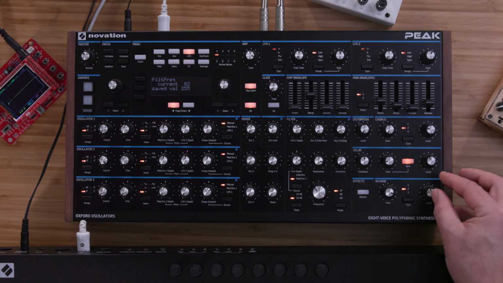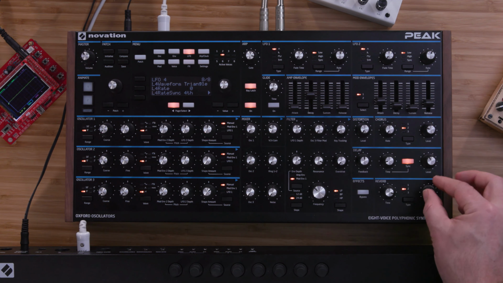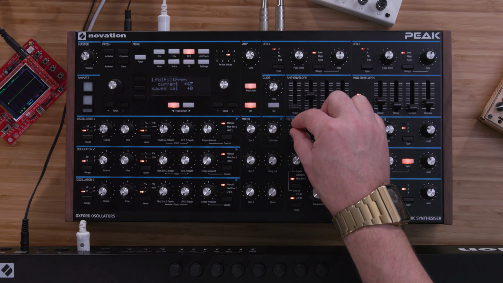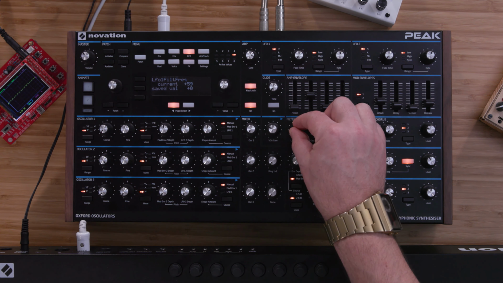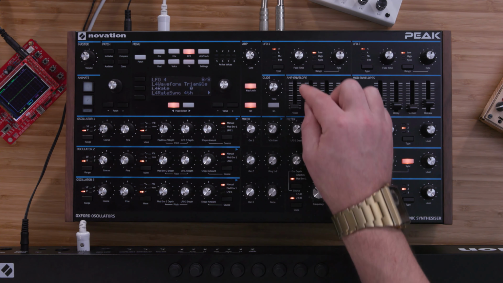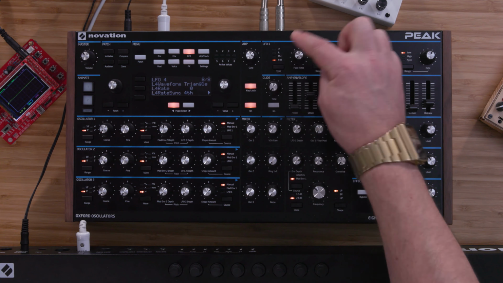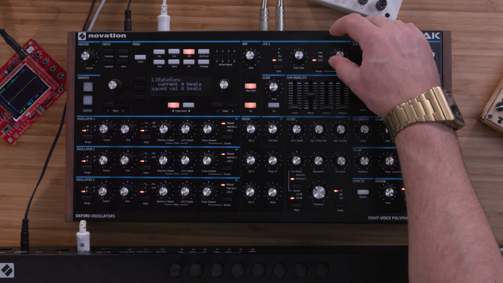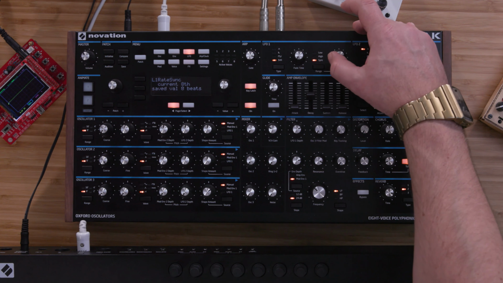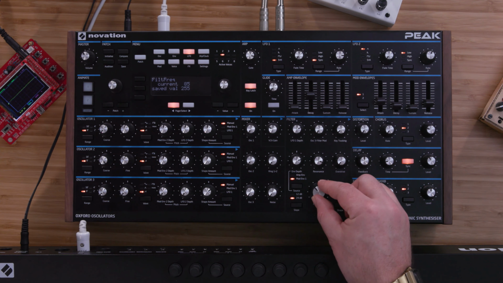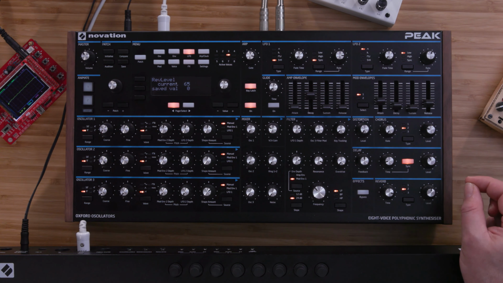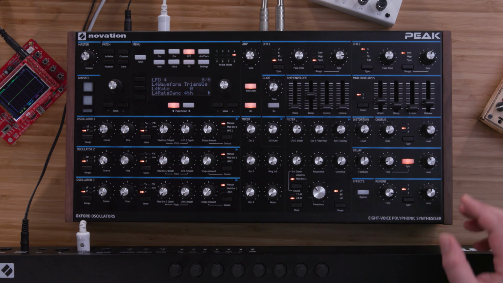But we can get some nice, interesting things going on as well if we start to use the LFO to control the filter. Once again, we're set to a triangle here, so I'm going to go down to a sample and hold, put it to a sync, and put that sync rate to, let's say, 8 notes. And you can hear now we've got a really quite nice self-generative patch.